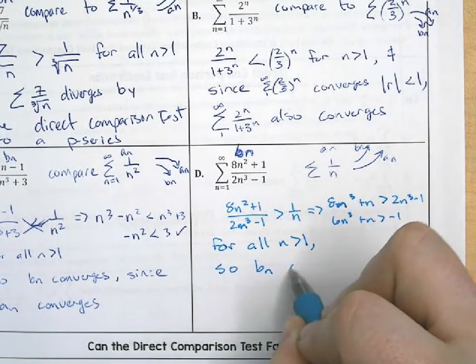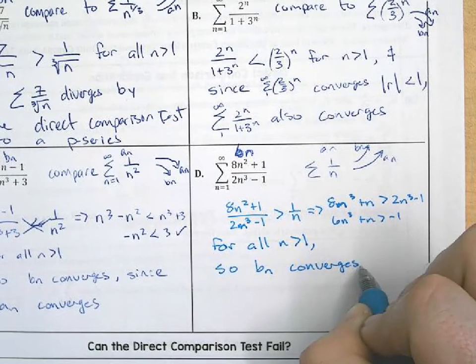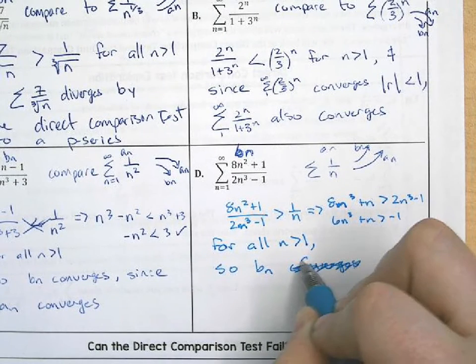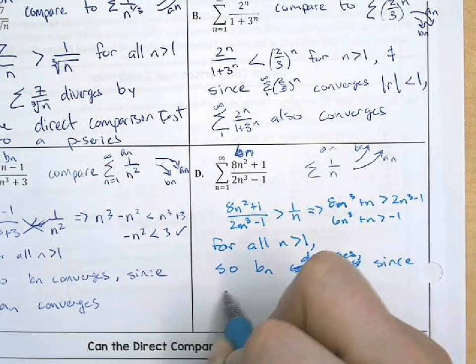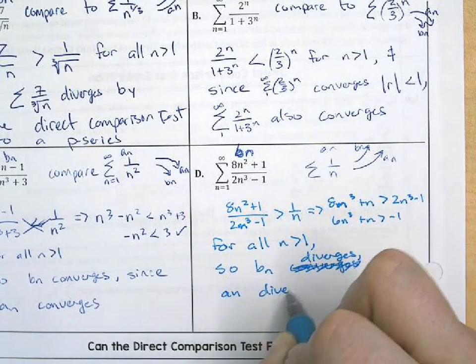So B sub n diverges since A sub n diverges.